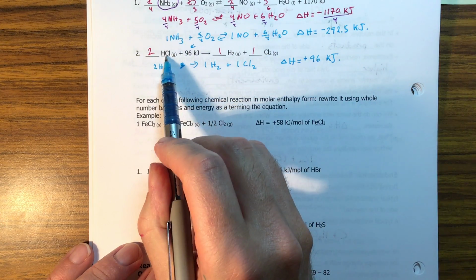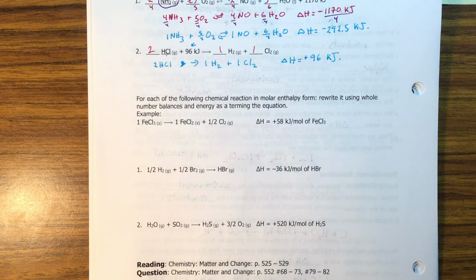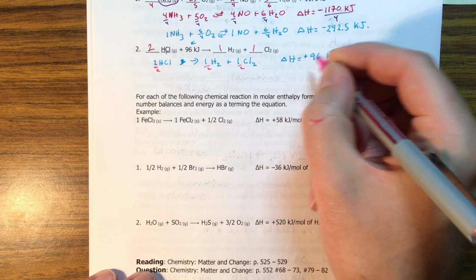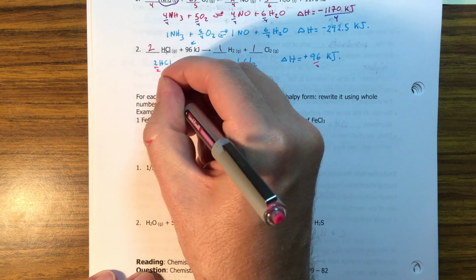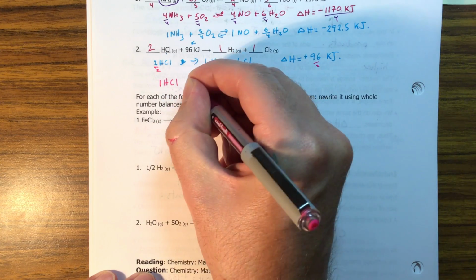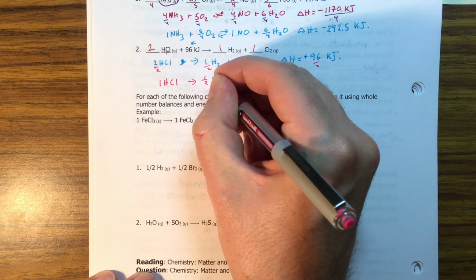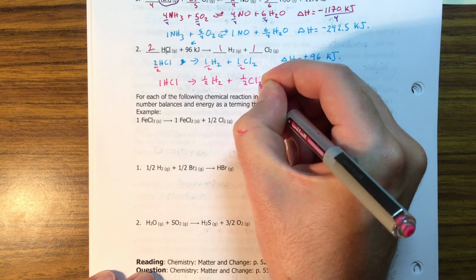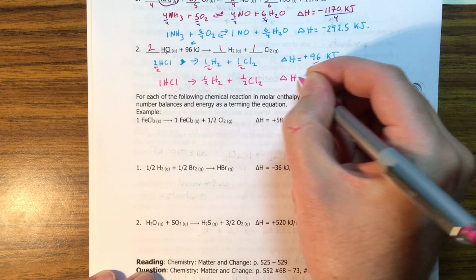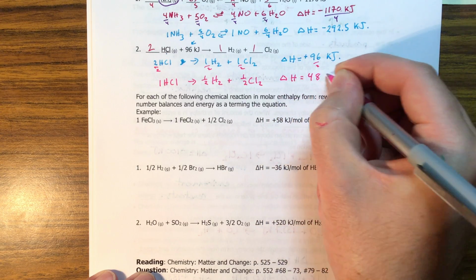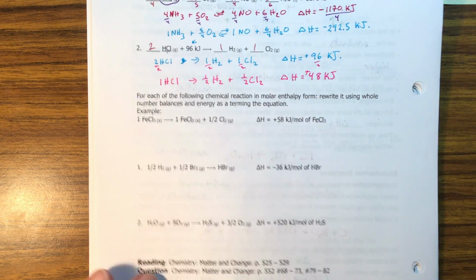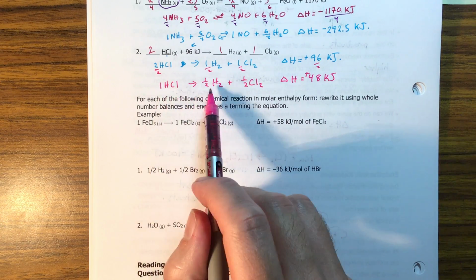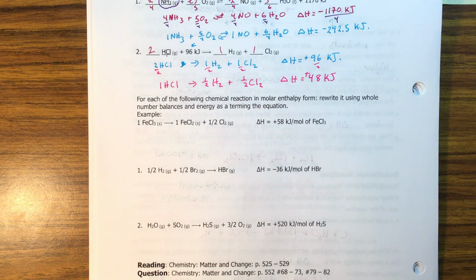Now we rewrite it for 1 mole of our underlying substance, so we have to divide everything by 2. And we get 1 HCl gives us 1/2 of a mole of H2 plus 1/2 of a mole of Cl2. And our delta H will be equal to 48 kilojoules in the positive sense. We can just read these numbers as moles. Okay, so that's the first section.